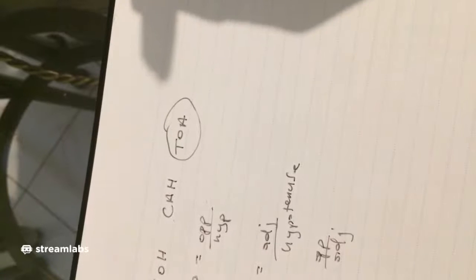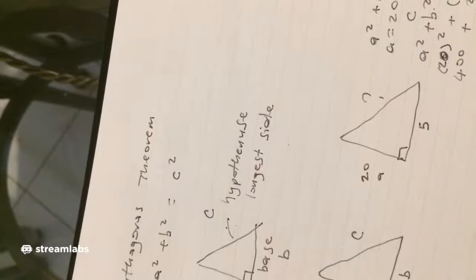Alright, so now regarding the trig ratios, we have SOH CAH TOA. So we can use trig ratios to find... Start over please. Alright, start over from Pythagoras from yesterday.